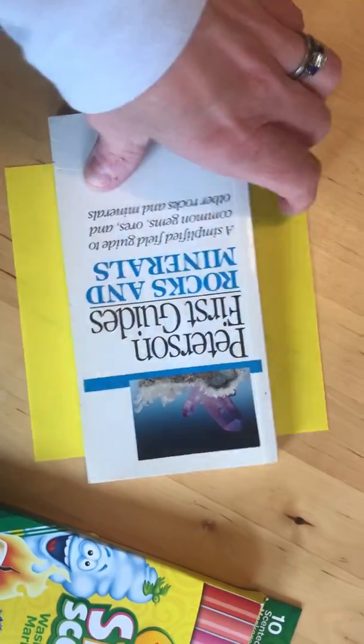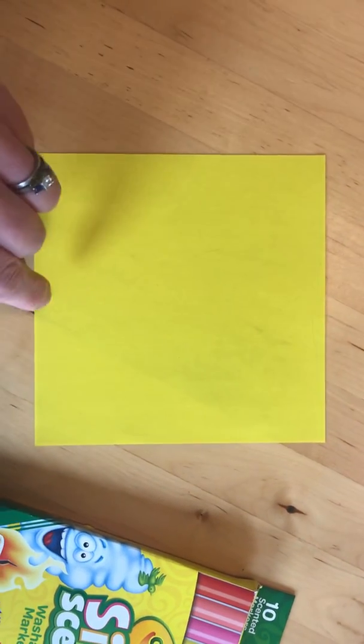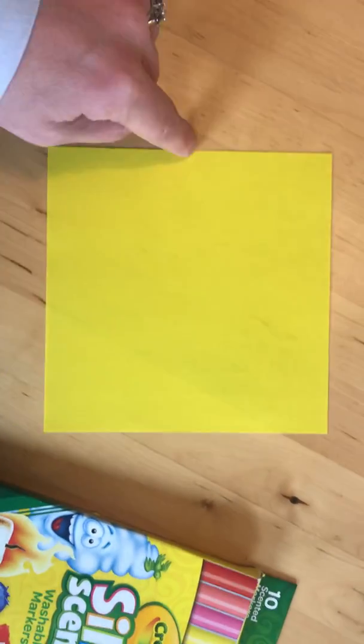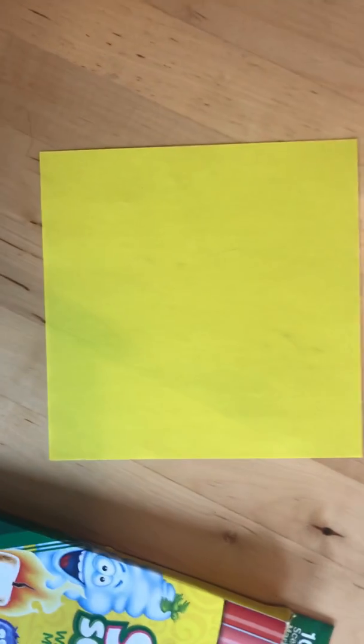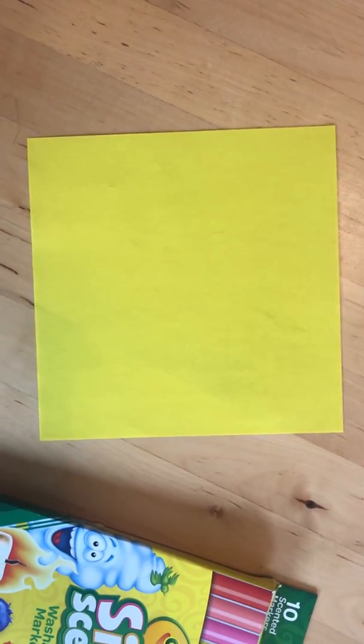Does this have 4 sides? Let's count. 1, 2, 3, 4. Yes. Does this have 4 sides? 1, 2, 3, 4. Yes. But these sides are all the same size.